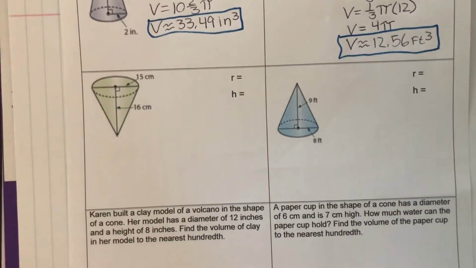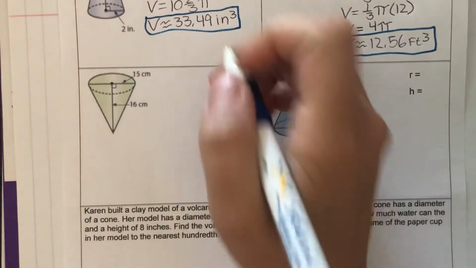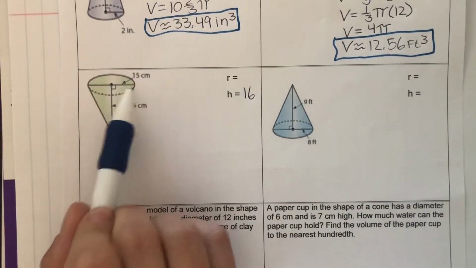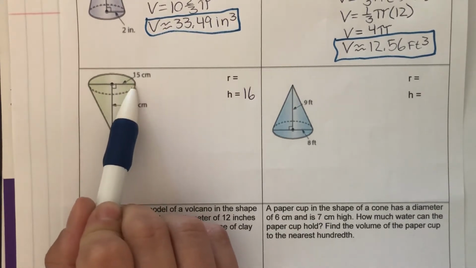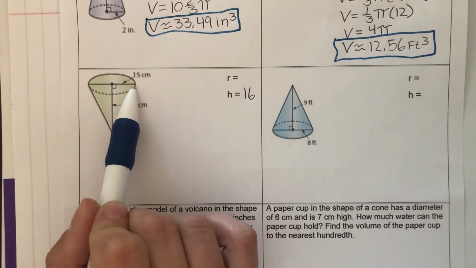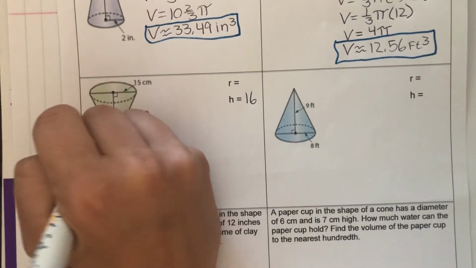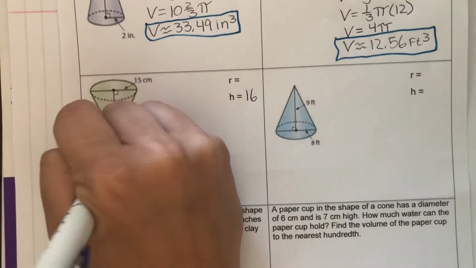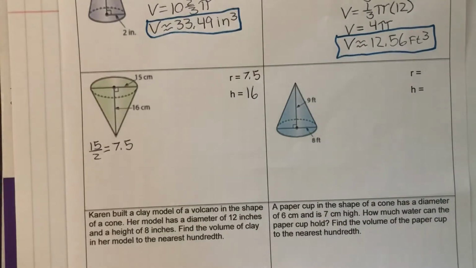Okay, for this next one, pause the video, try it on your own, then check back with me. If I look at my cone, it's upside down, but I can see that my height is 16. And my radius, well, I'm not given the radius, I'm actually given the diameter. This line goes all the way across, so that means it's the diameter. If I want to find the radius, I need to divide it by 2. I need to divide that diameter by 2. So 15 divided by 2, half of 15 is 7.5. So my radius, 7.5 centimeters.